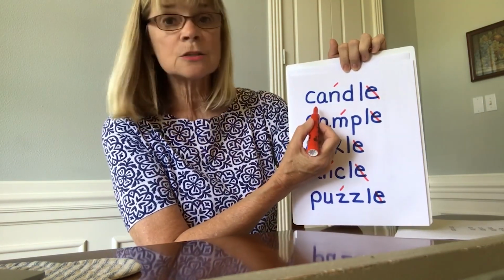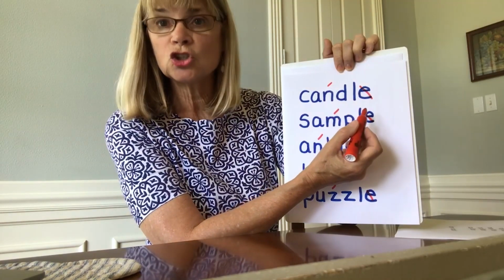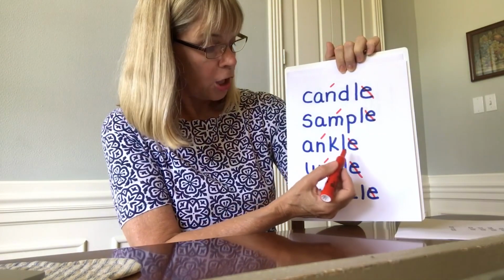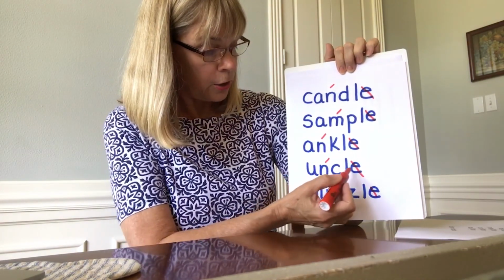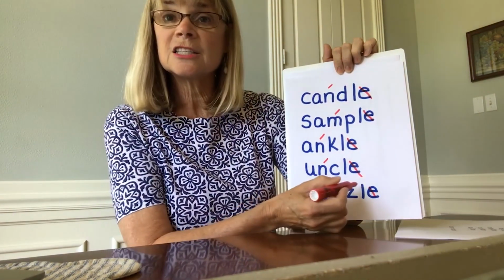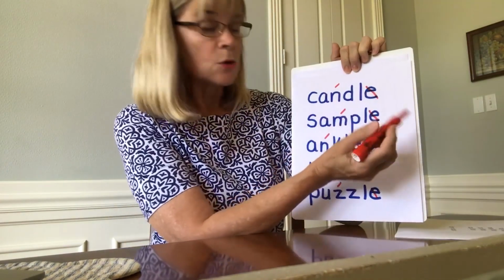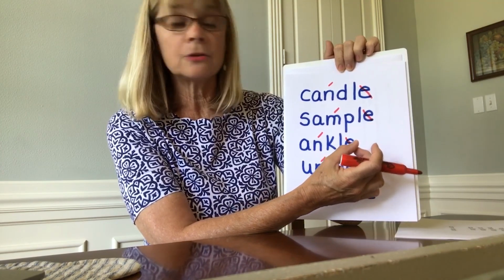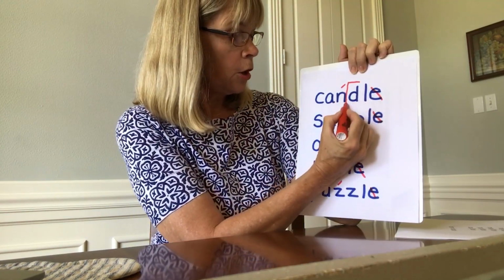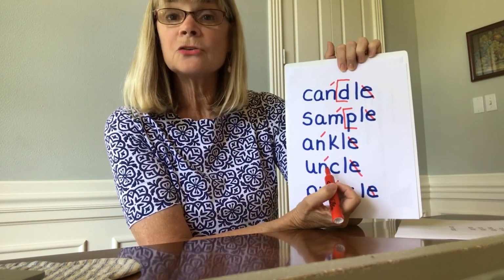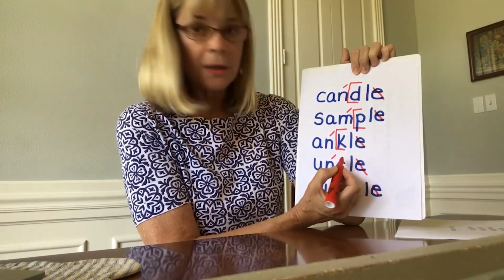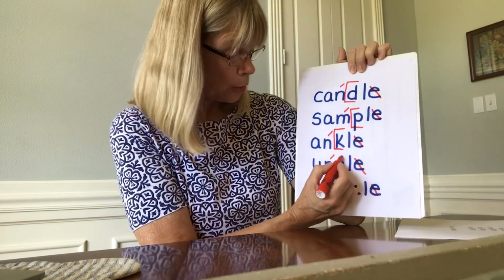So when we say this word, we're saying candle, sample, ankle, uncle, puzzle. And so that consonant and then the L and the E is making up the final syllable. So we call this syllable type a final stable syllable. We call it final because it's the final syllable in the word.